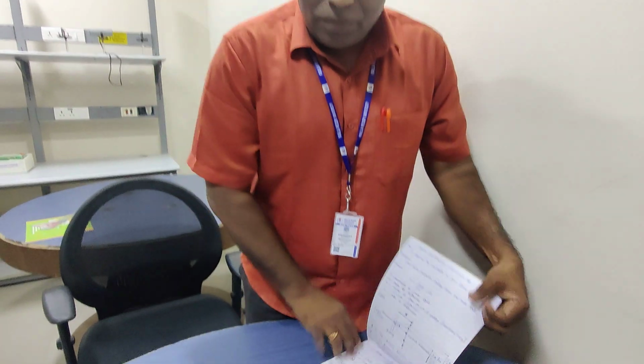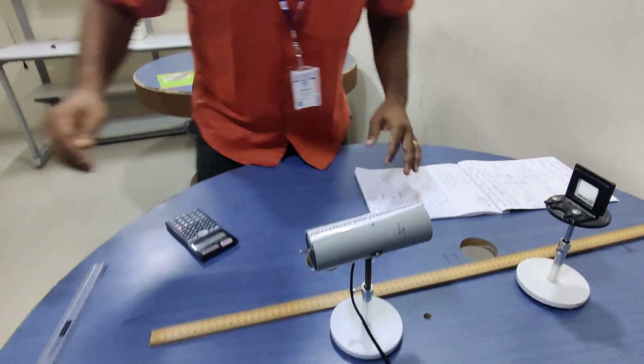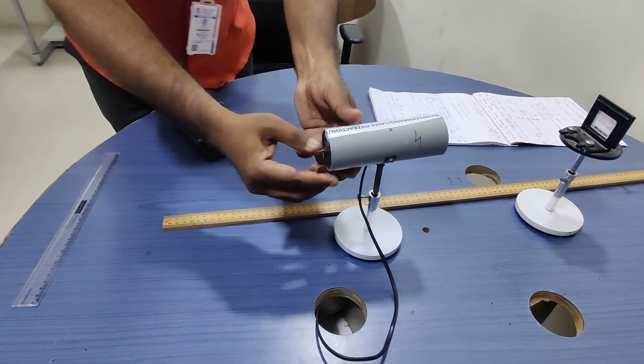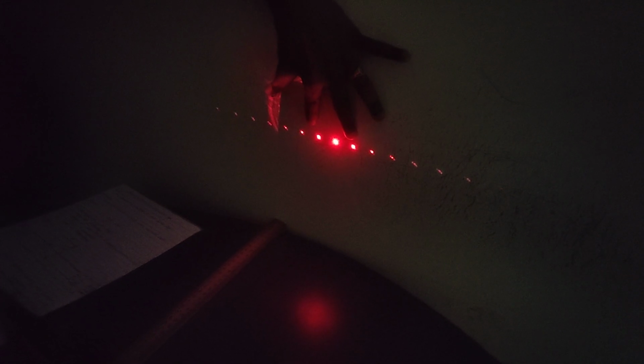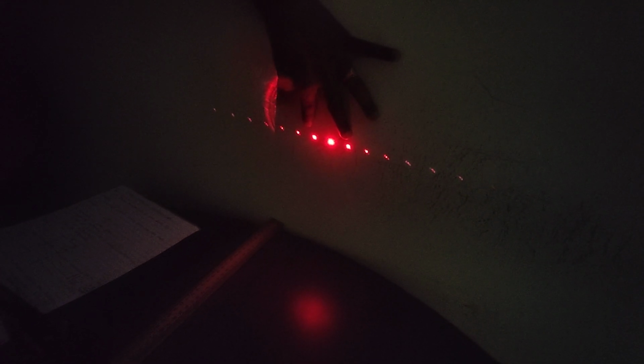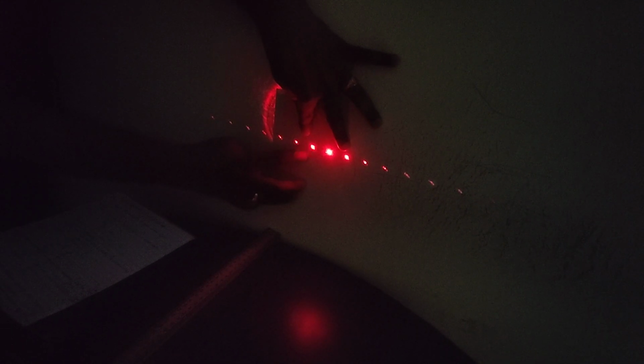Here you can see from the setup. I will switch this on. Now we are getting the diffraction pattern like this. This is your central maxima, and here we have the first order 2x value from the center to the right as well as left.